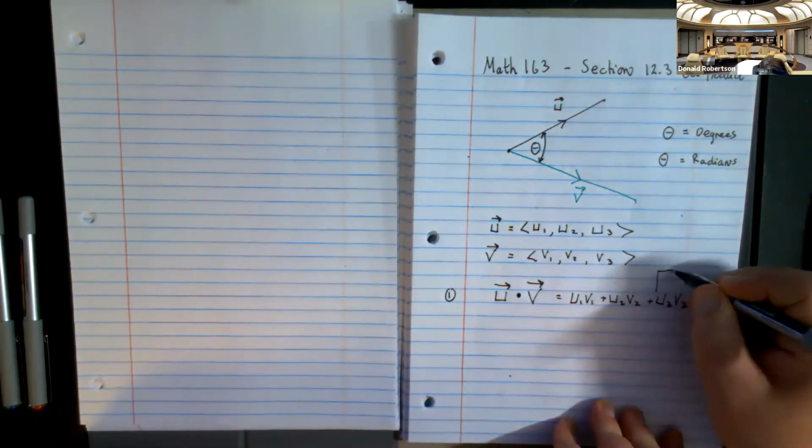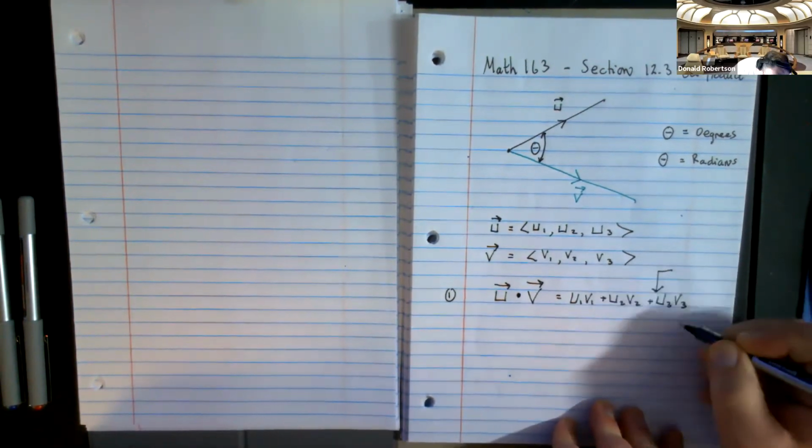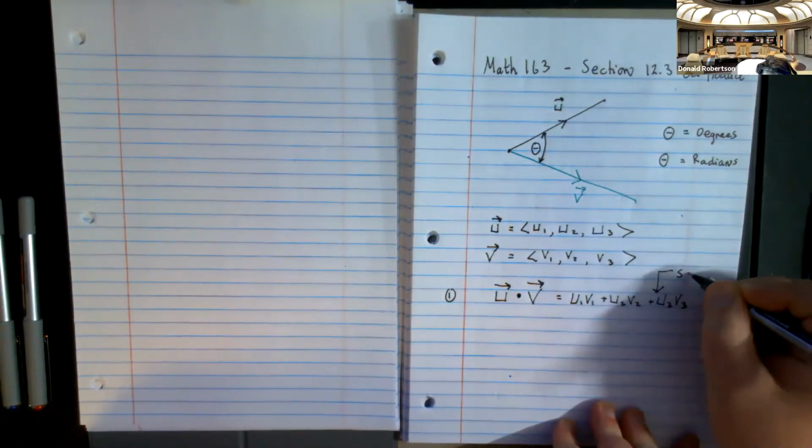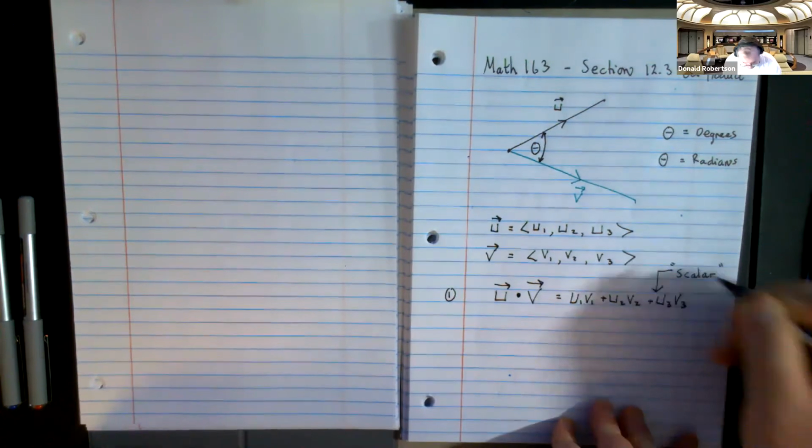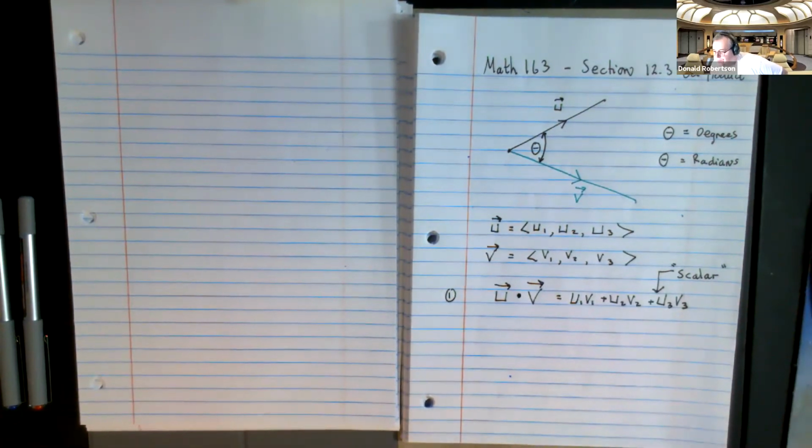We have a name in vectors for when it's a number. We call these things scalar. That makes sense, just a name. So the dot product is a scalar thing. It gives you a number. If you go hunting for dot product, you might find in other textbooks or other places that it's sometimes also called the scalar product.